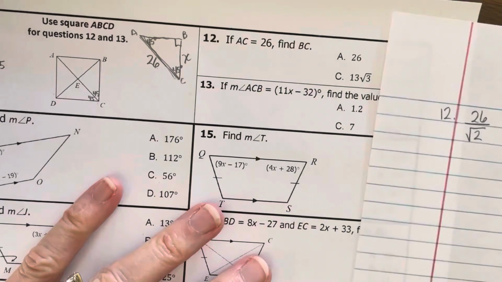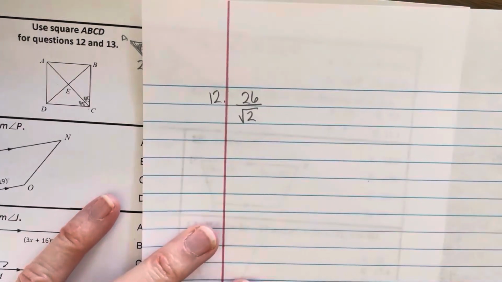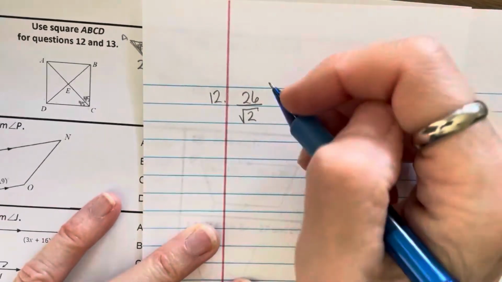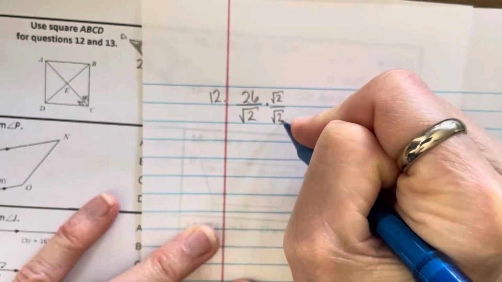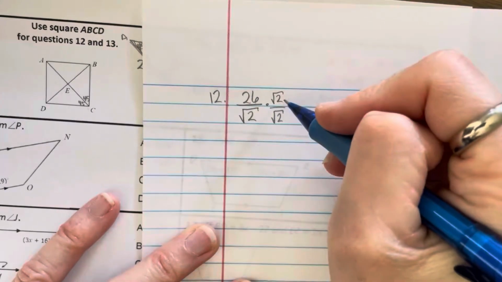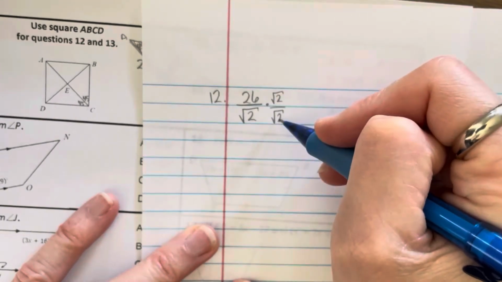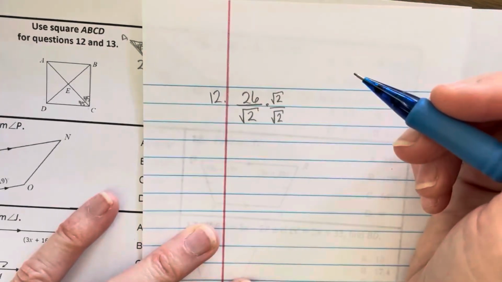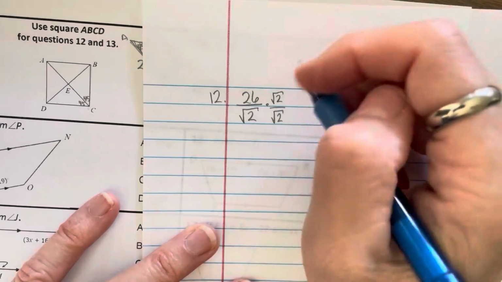Okay, I don't see an answer like that, do you? Nope, don't see one. All right, so I know that we don't like having these radicals in the denominator, so we're going to rationalize it by multiplying top and bottom both by radical 2. And we're able to do that because this fraction right here is equivalent to 1. Anything divided by itself is 1. And when you take anything and multiply it by 1, you're not changing its value. You may be changing how it looks, but its value is still the same, so it's an equivalent fraction.